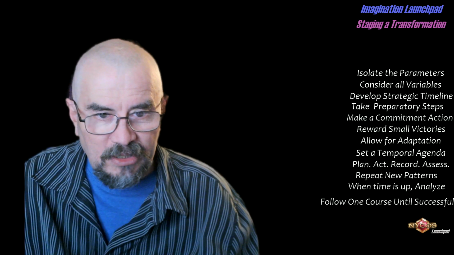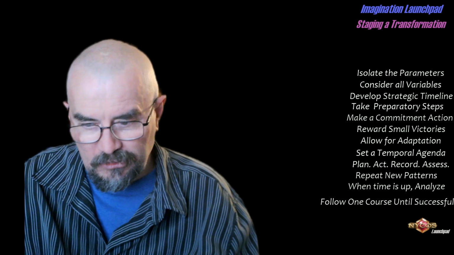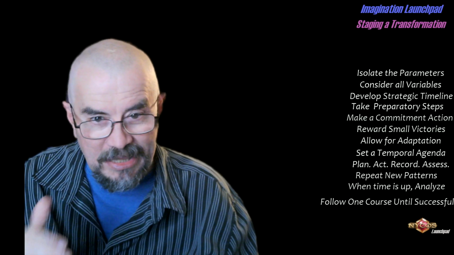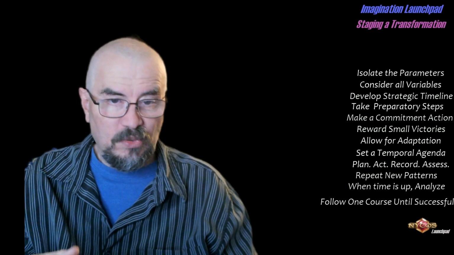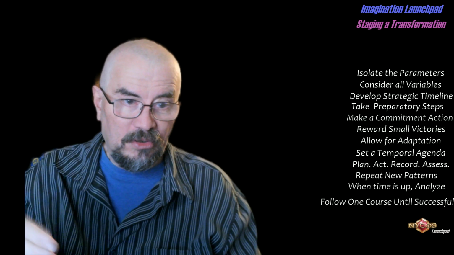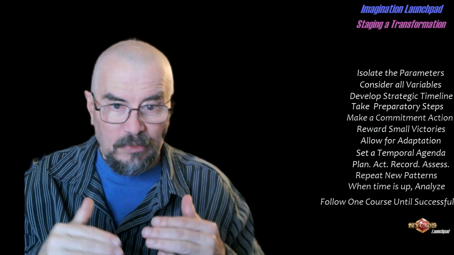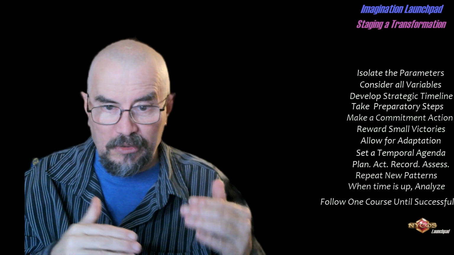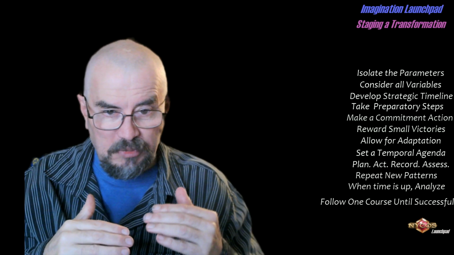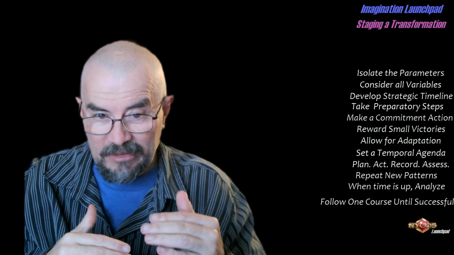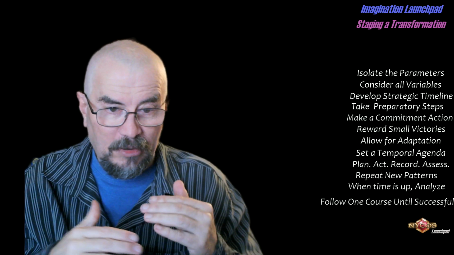You want to develop a strategic timeline, and by that I mean not only what's going to happen, but when, in order, things should fall. Which ones are going to have a higher priority than the others? Which ones are going to be more directly impacting the change itself, and how many of them are the support steps?